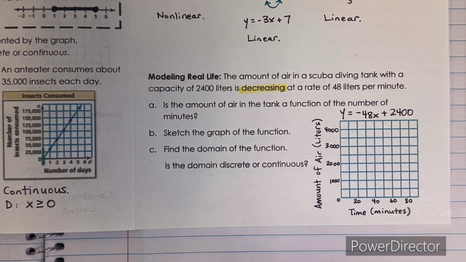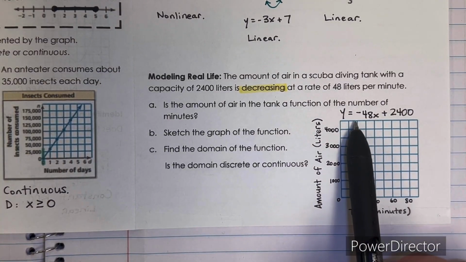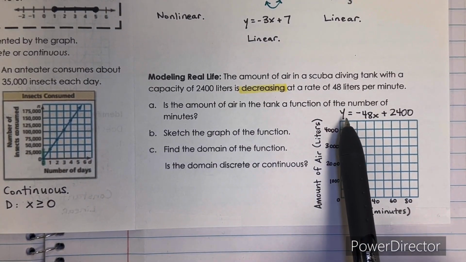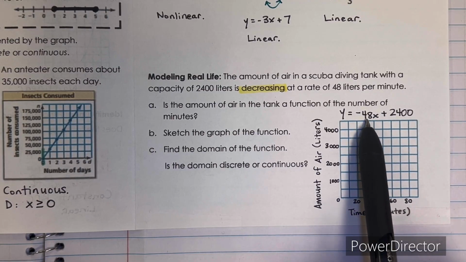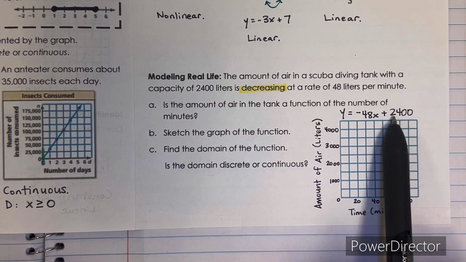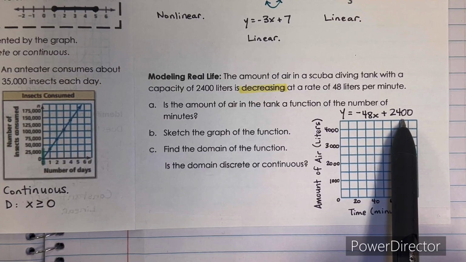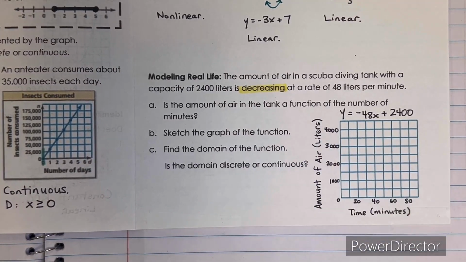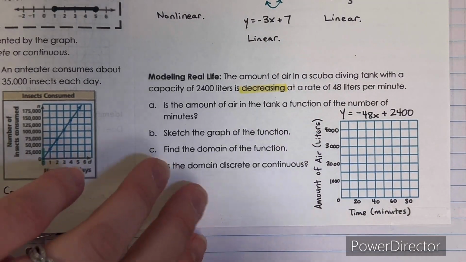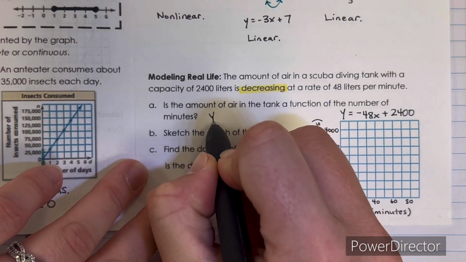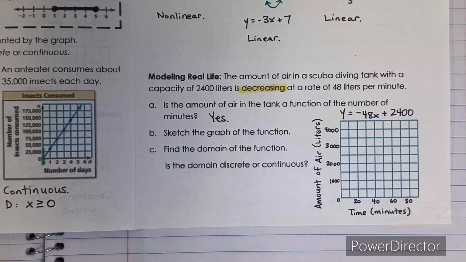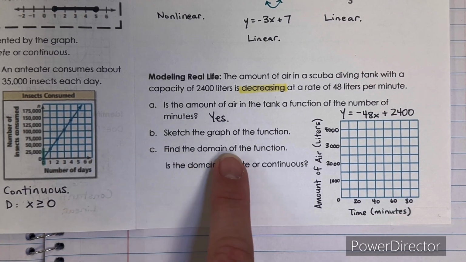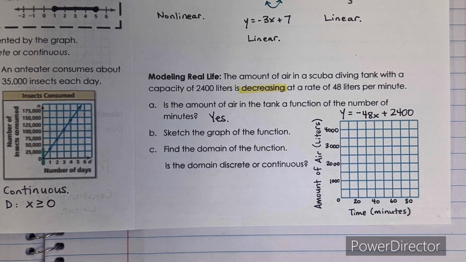And we're going to practice writing linear equations a little bit later. But it's y equals negative 48x plus 2,400. This represents losing 48 liters per minute out of the 2,400 that we originally had. So since I was able to write this as an equation in slope-intercept form, that means it is a function. So the answer to part A is yes. Now, part B says sketch the graph of the function.